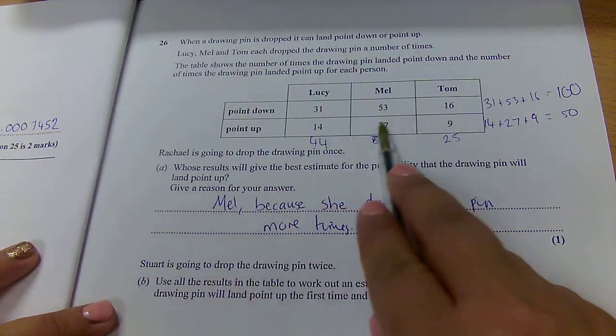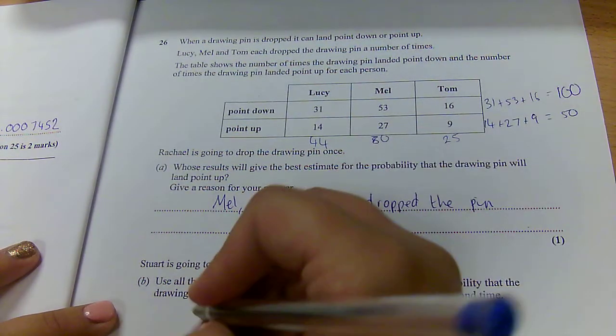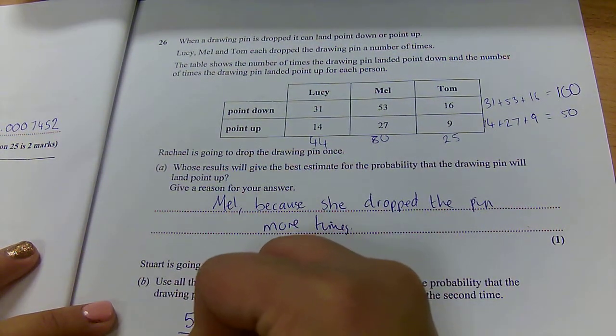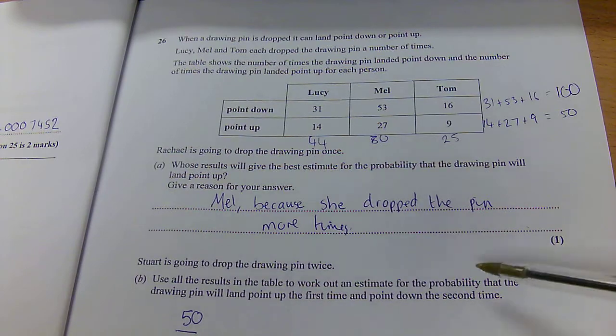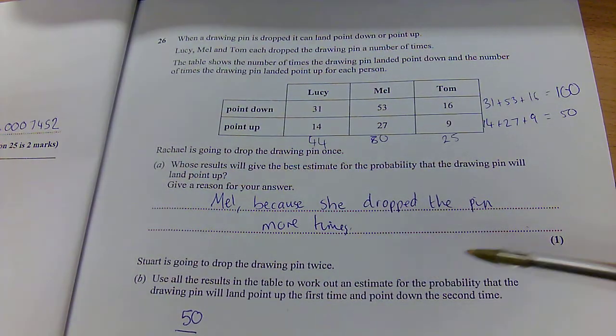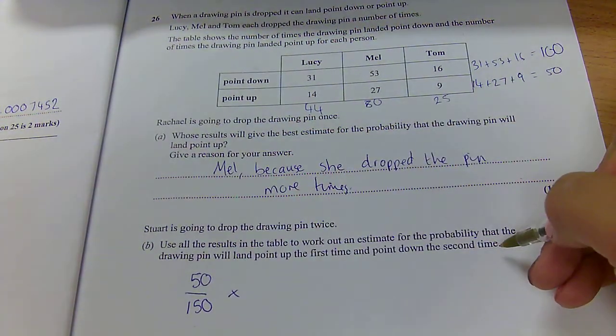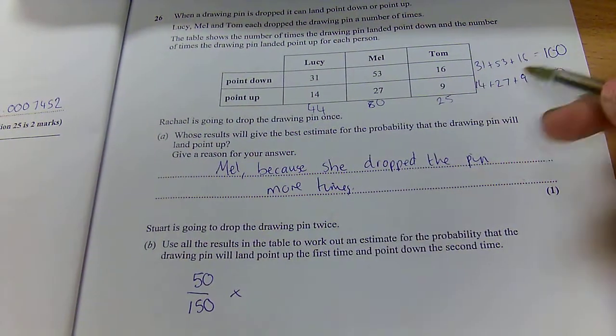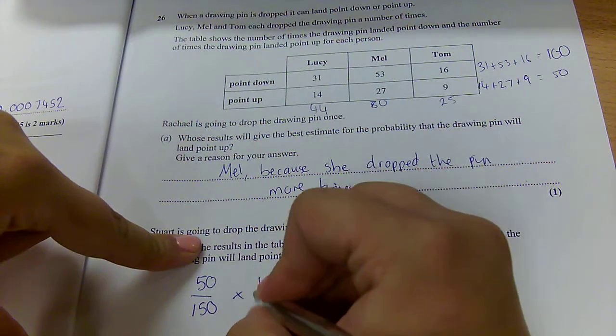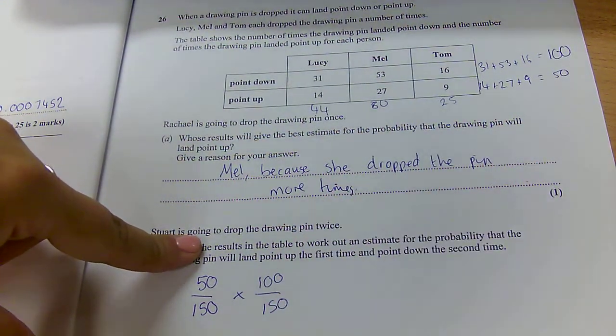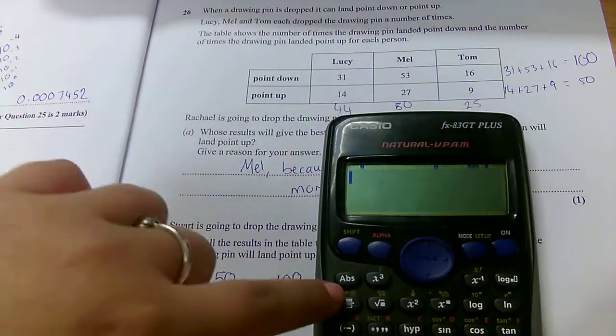So the probability that it lands point up is 50 out of 150. And if we want point down the second time, so we want both things to happen, we're going to multiply. Point down is going to be 100 out of 150. And you can do this on a calculator, it's totally up to you.